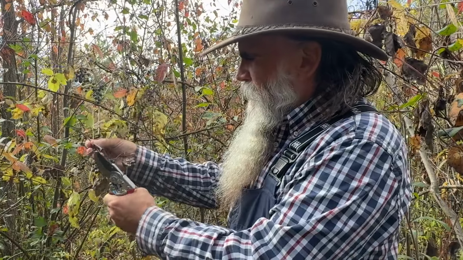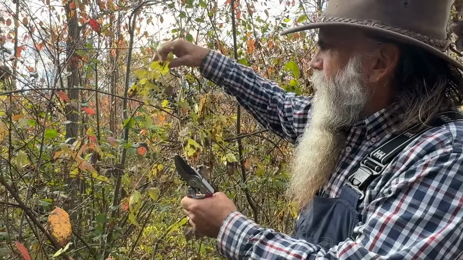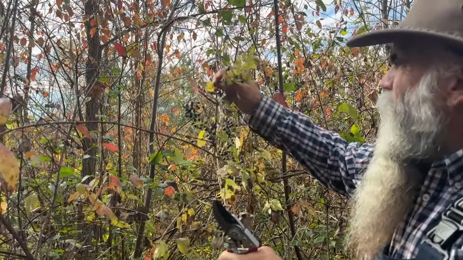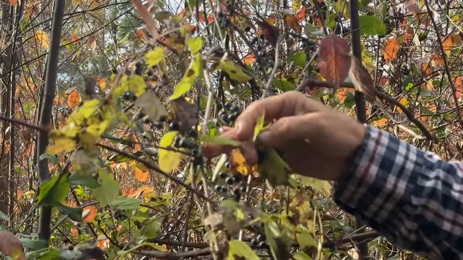But the funny thing is this grapevine is intertwined with a virgin's bower vine. Now the virgin's bower doesn't actually give any fruit, but it does give a really, really nice flower.